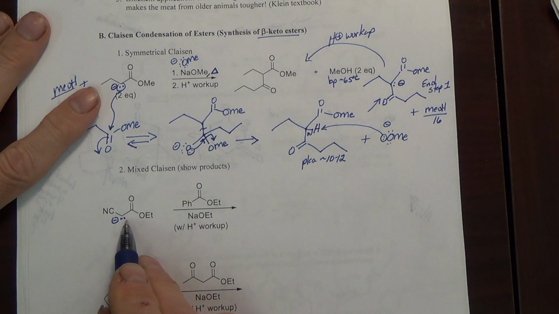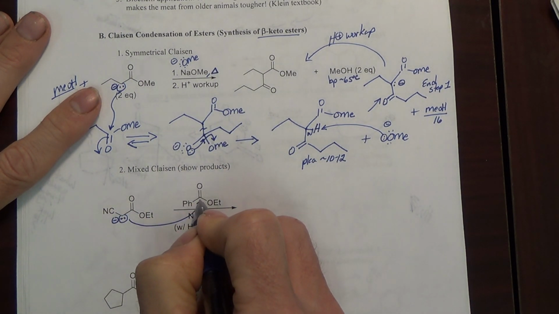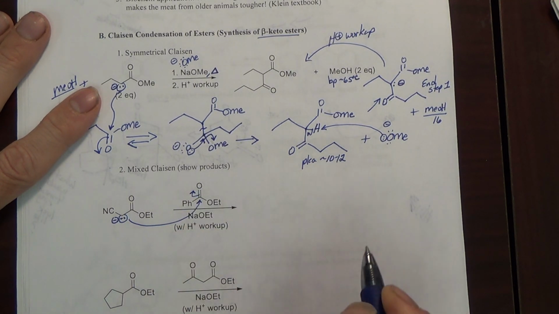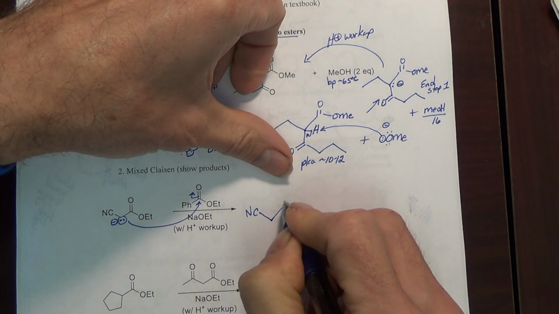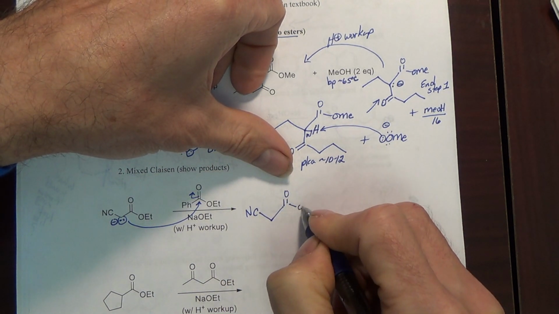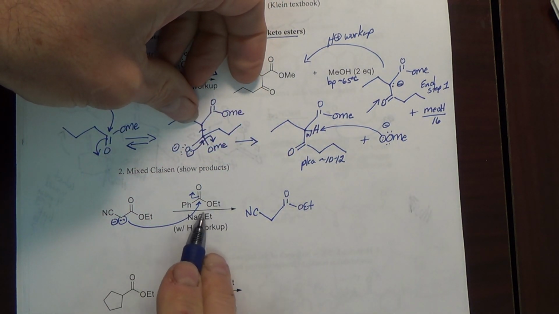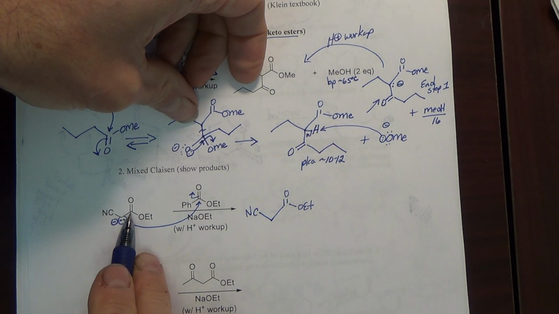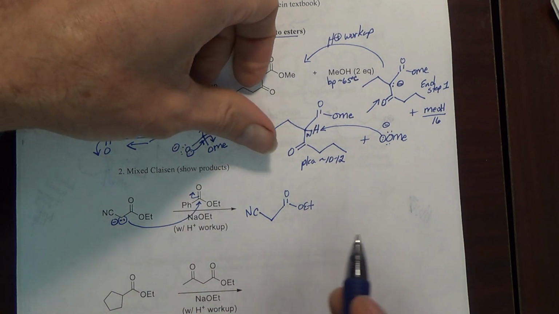Now this carbanion can react with the other ester. By the way, we used ethoxide, so if the ethoxide added to this carbonyl, or that one, electrons up, back down, we would not produce anything new. If ethoxide replaces ethoxide, it's no different.